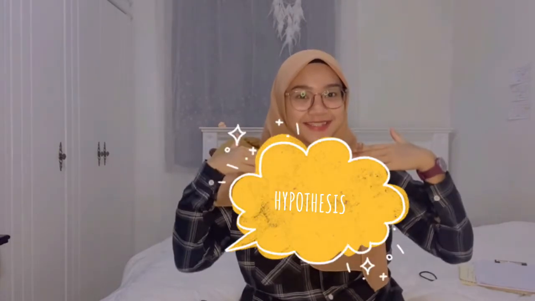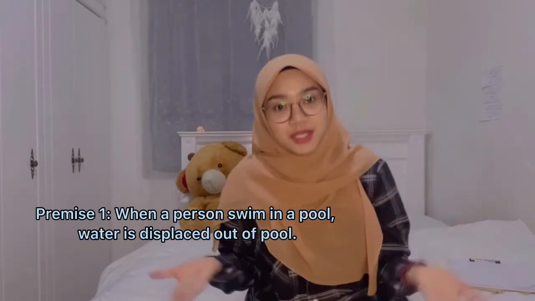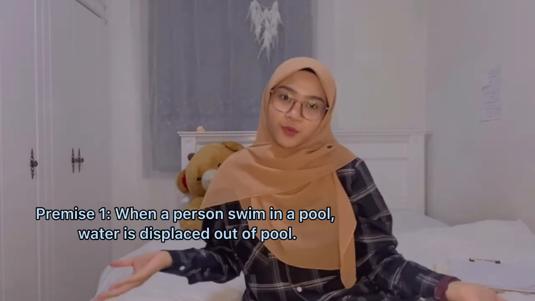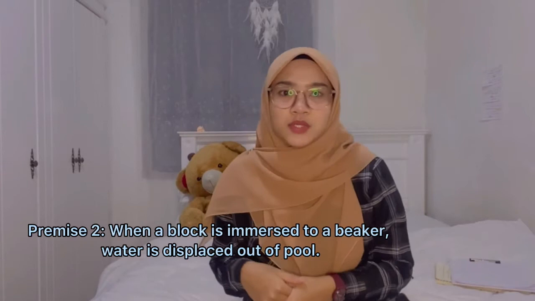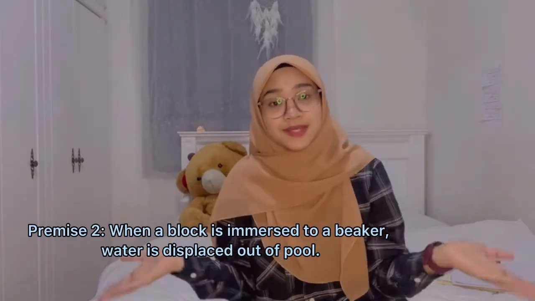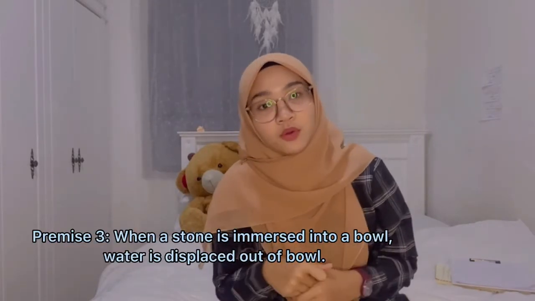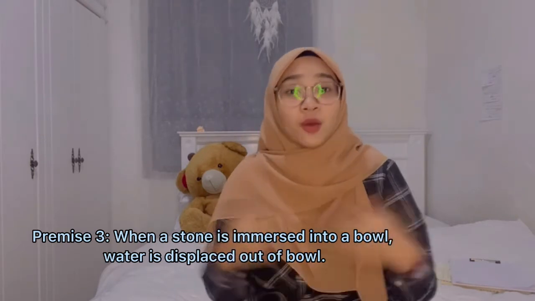So, after we carry out the experiment and obtain the observations, it is time to build the hypothesis and inductive reasoning. We need three premises. First premise: when a person swims in a pool, the water is displaced out of the pool. Second premise: we put a block into a beaker and we see that the water is also displaced out of the beaker. Third premise: when we place a stone into a bowl, the water is also displaced out of the bowl.